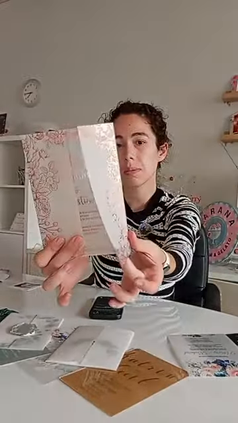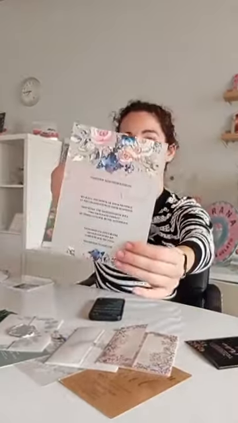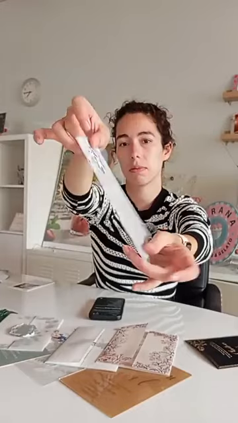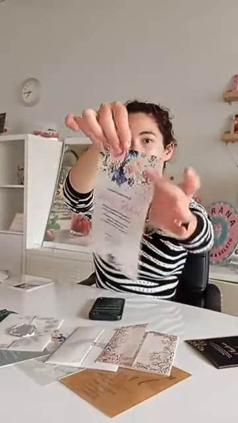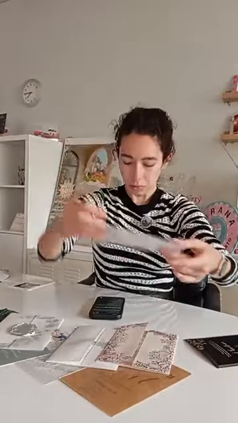See, simple, modern, very elegant, very romantic. It works amazing with neutral palettes. See, let me show you this one. UV print with a lot of color, a little 3D effect, and it looks awesome.